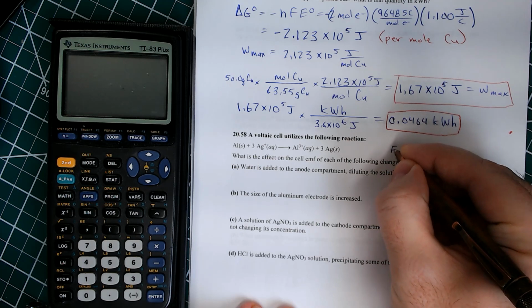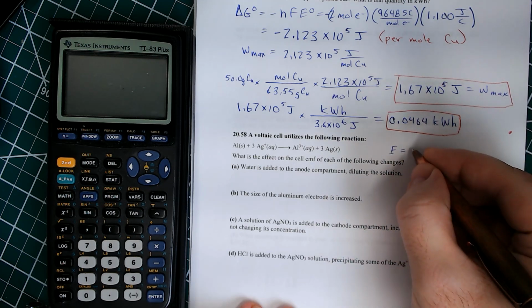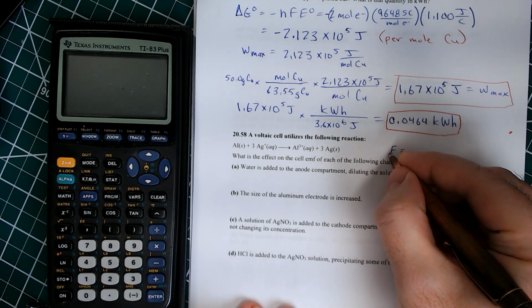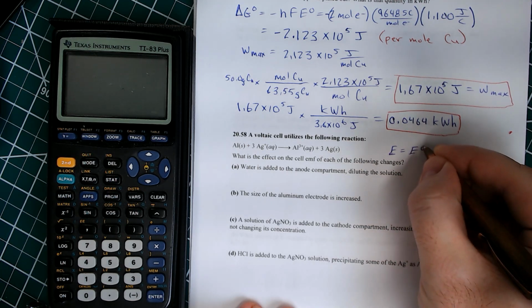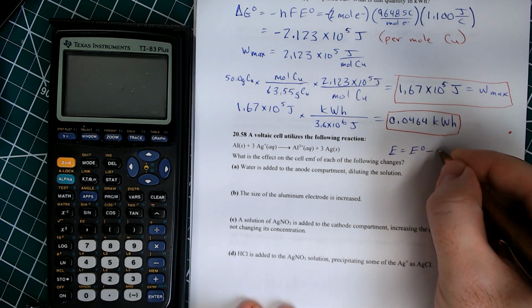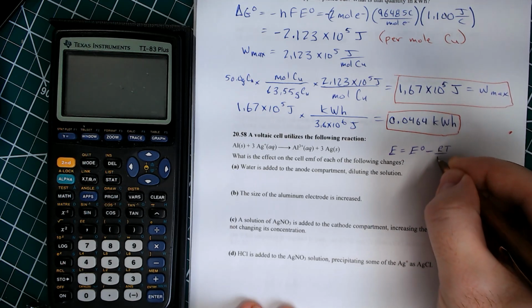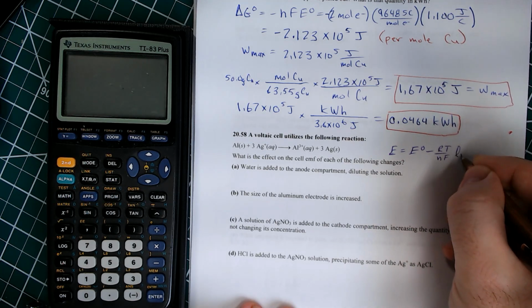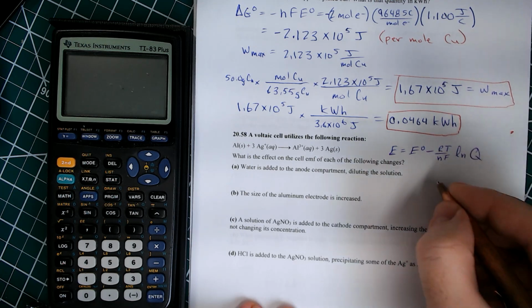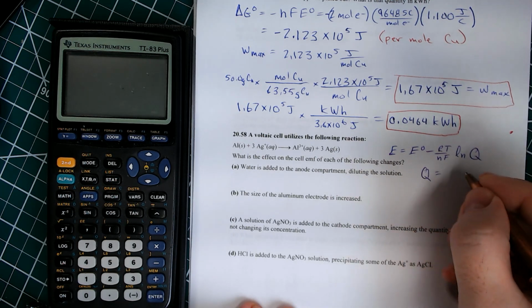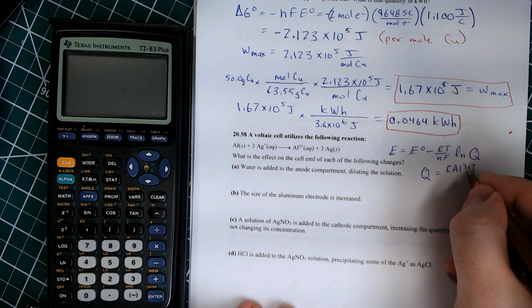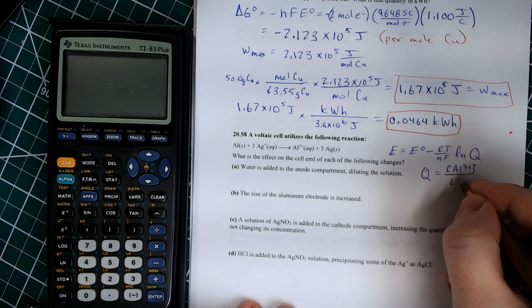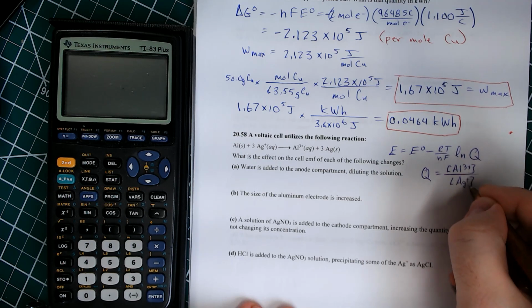Well, I'm going to write out the Nernst equation specifically for this. E is equal to E cell standard minus RT over NF natural log of Q. And Q, in this case, is equal to the concentration of aluminum ion divided by the concentration of silver ion cubed.